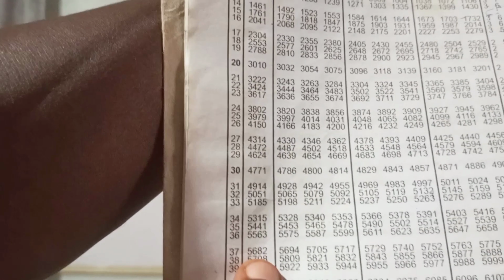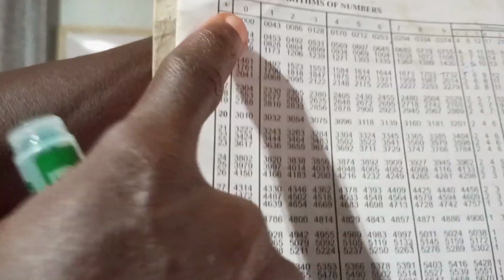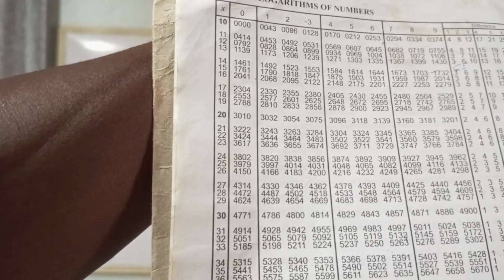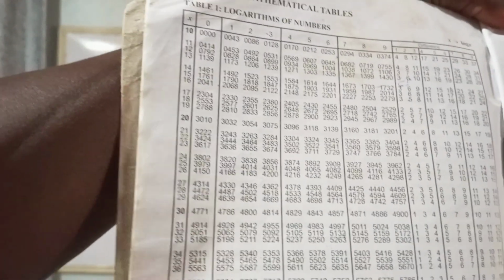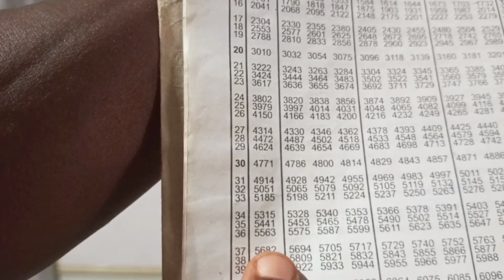So to check the logarithm of 37 under 0, after locating your 37, you locate your 0. So we have 5, 6, 8, 2.